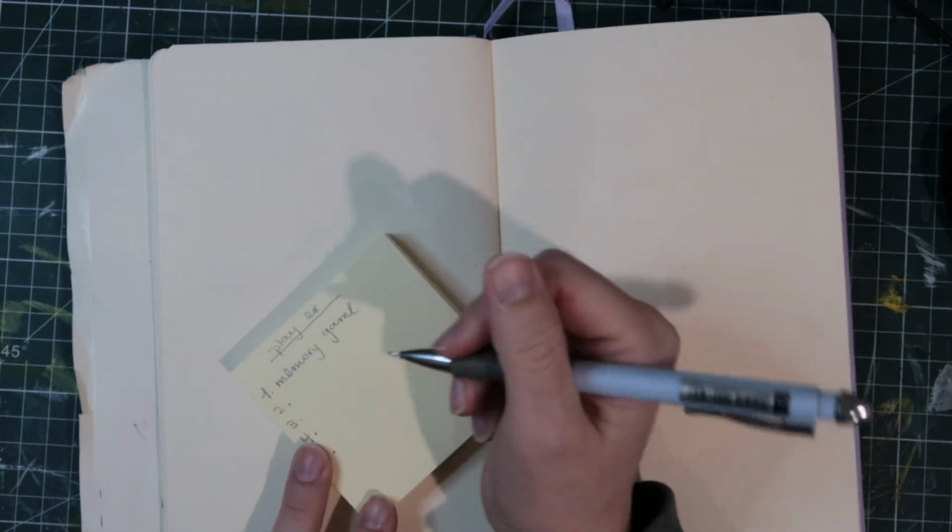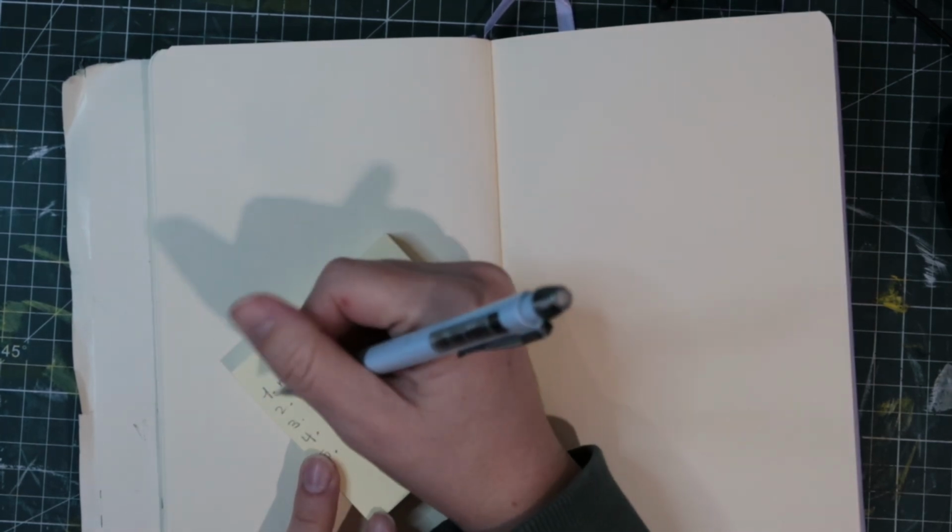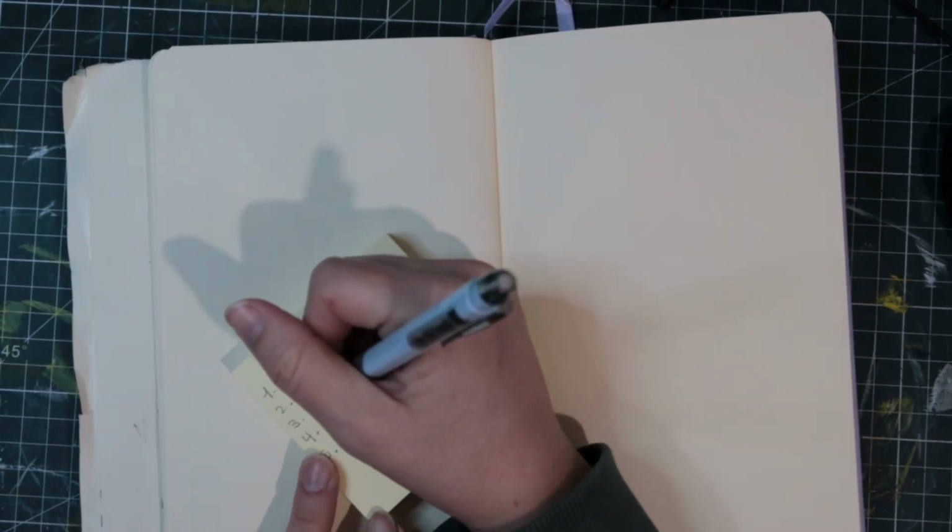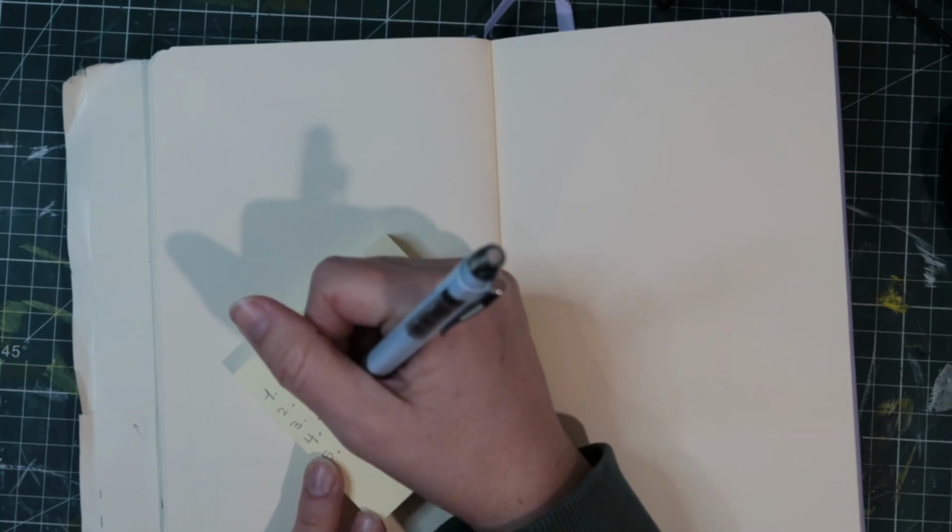Memory game. Another one is, oh, what was it? I already had these all in my mind. What's the name?